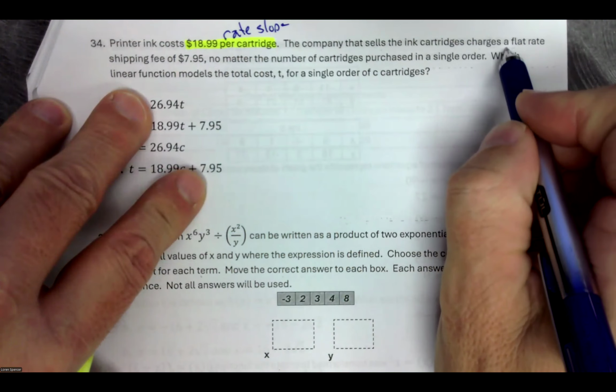35, not as concerned about this, but the expression x to the 6 y cubed divided by this can be written as a product of two exponential terms with bases x and y, where x, the expression is defined. Choose the correct value of the exponent for each term. Move the correct answer to each box. Each answer may be used more than once. Not all answers will be used.